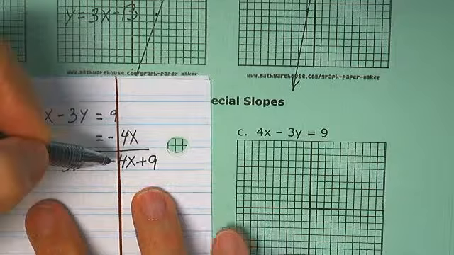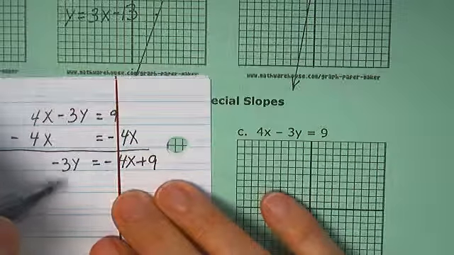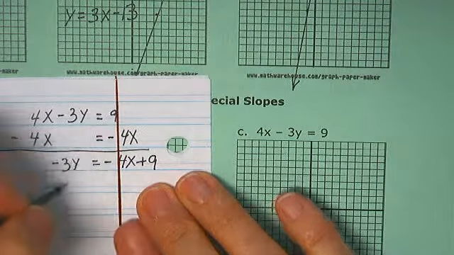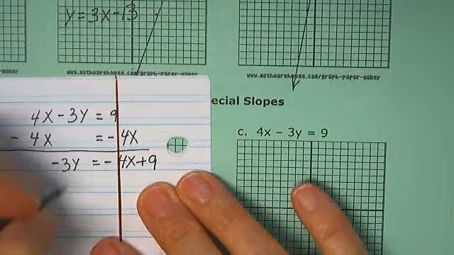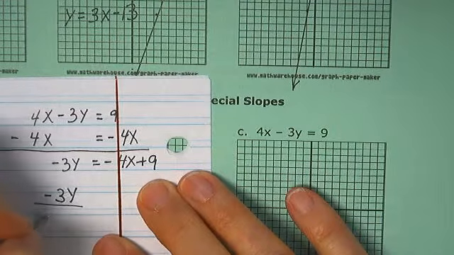Can I combine these terms? Nope. Same reason I couldn't combine them before. If negative 3y equals this, what does 1y equal? Well, what I must do is divide every term by negative 3.